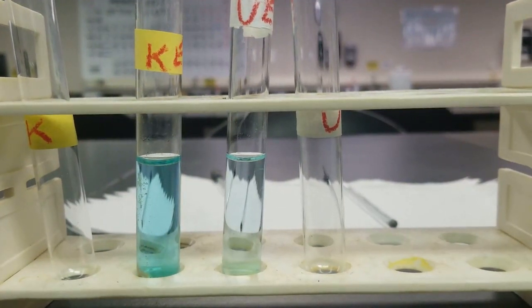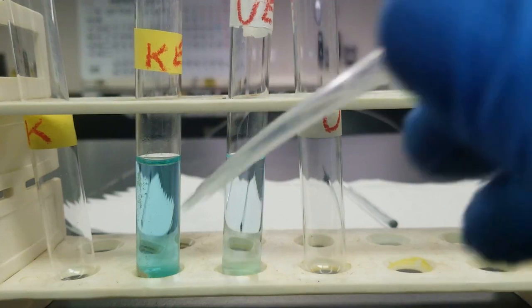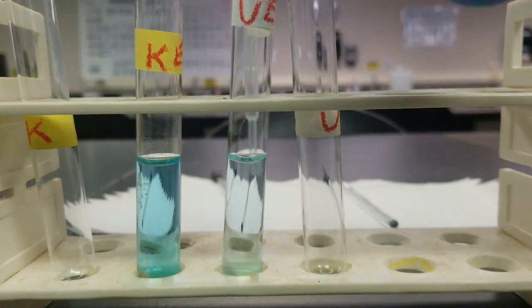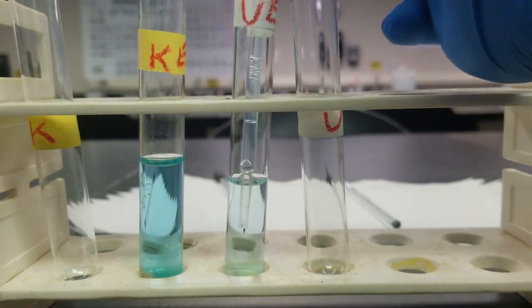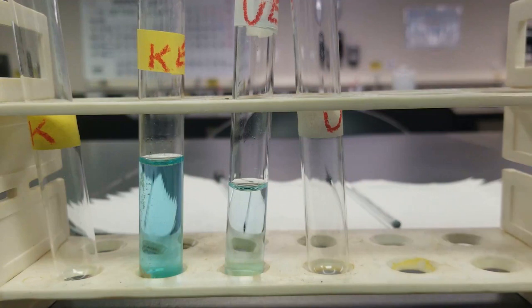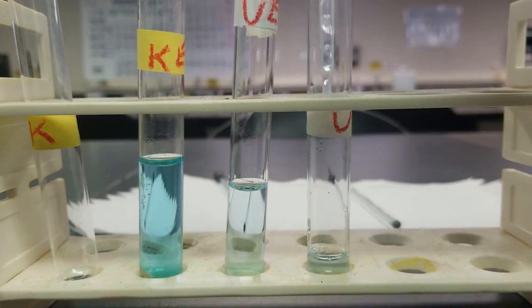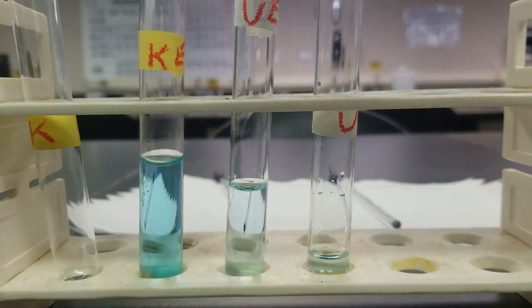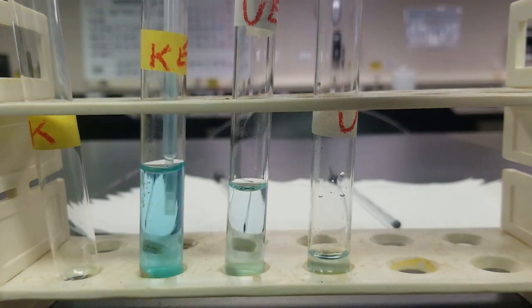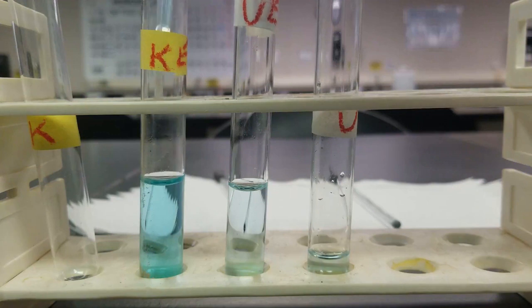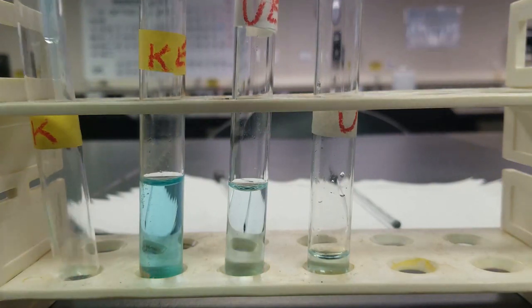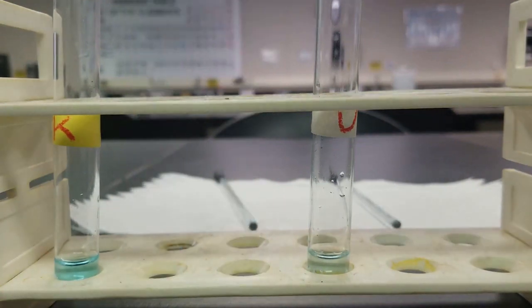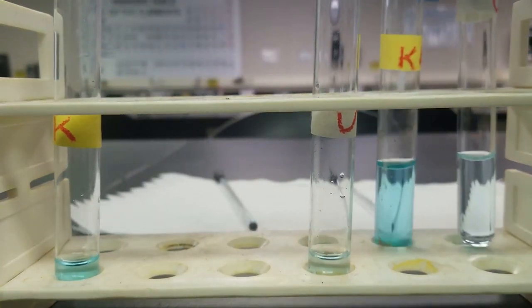All right, next up, I'm about to take about 1 ml of each of the known and unknown and put them in U test tubes. So take about 1 ml of each of these supernatants. Move these to the side and focus.